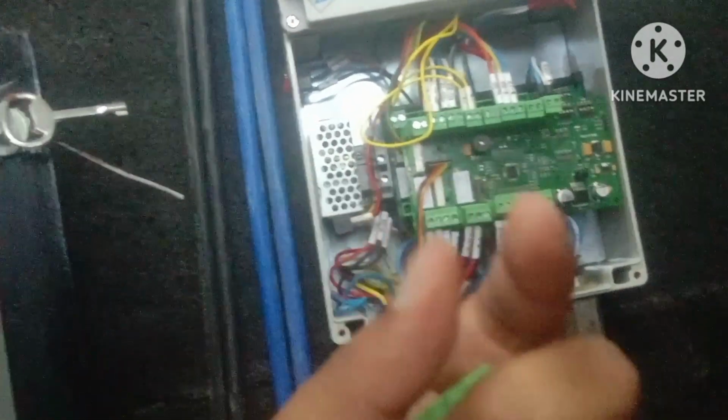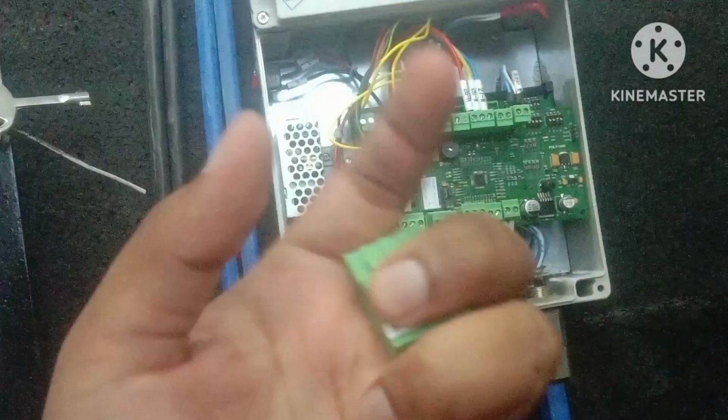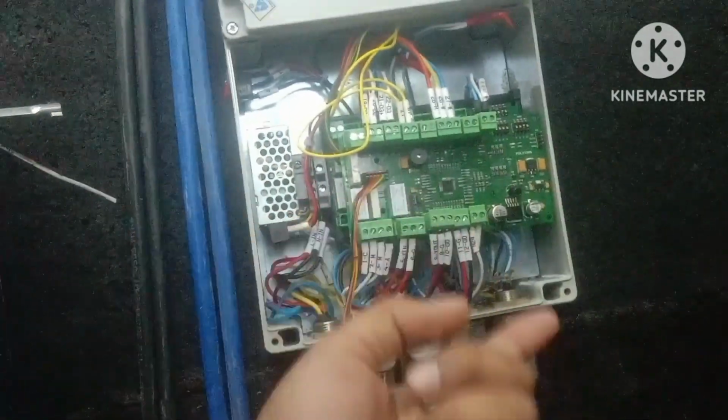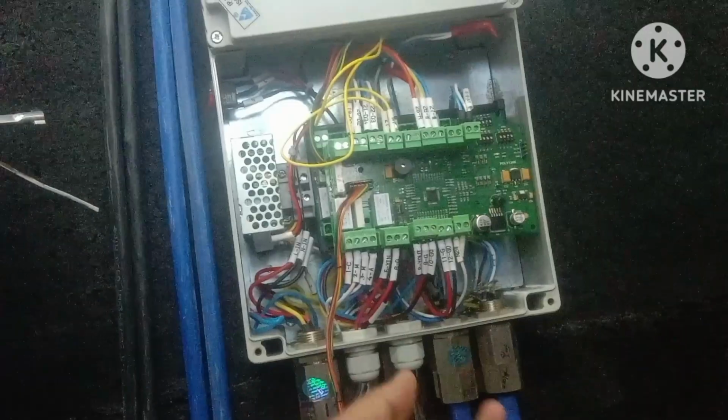If the actuator is not working and we are getting feedback, go to the actuator point. If there is an issue with the actuator, replace it, and after replacing it, we will be able to get the data here.